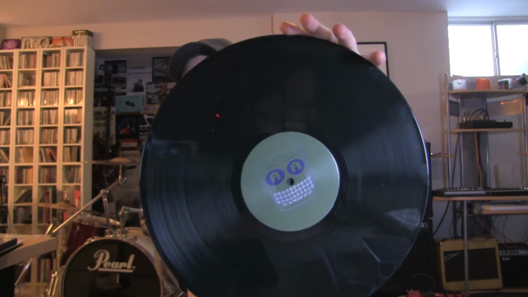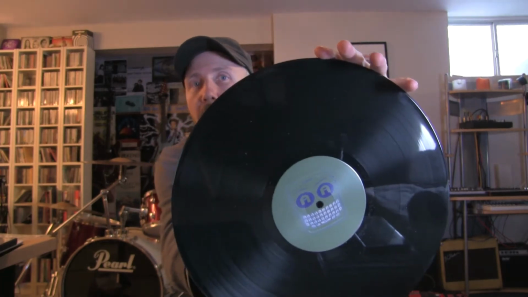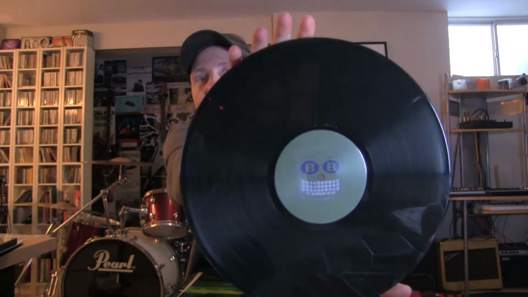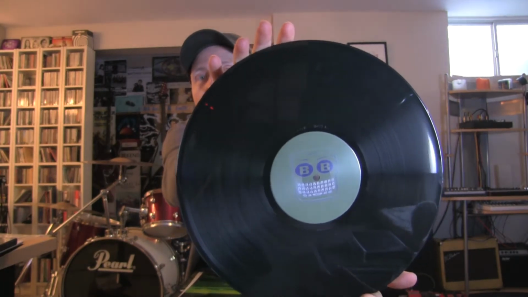So there's side A, it's got the A's in the eyeballs, and there is side B, it's got the B in the eyeballs of this Robot Apocalypse record that we got pressed up. So that's why there's so many files. We can do the sticker, we can do the album, we can make a complete set.